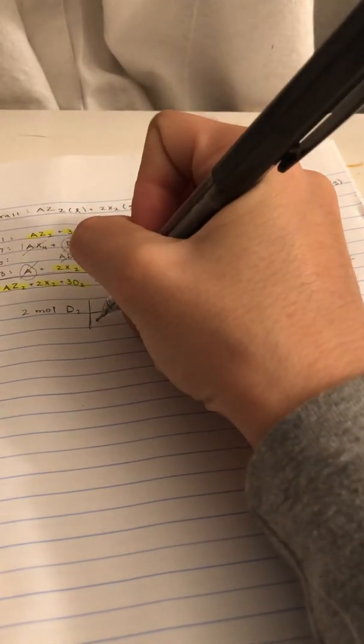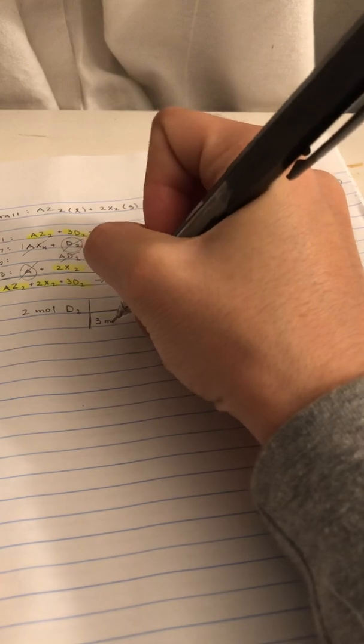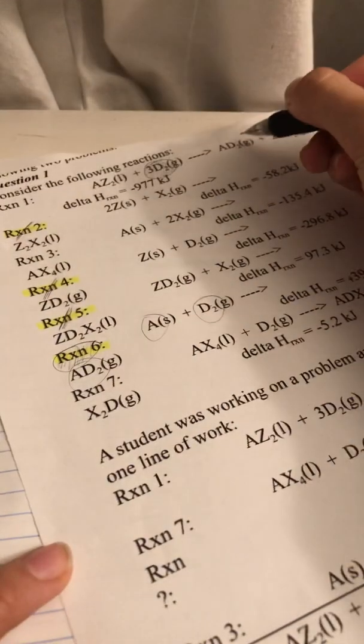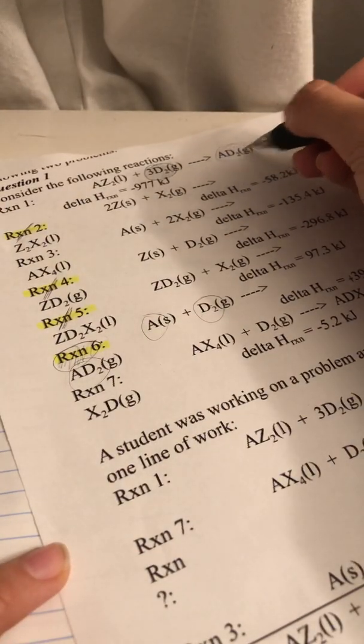So I'm going to do 3 moles D2 is equal to, and I'll pick 1 mole of AD2. AD2 is on the right side of the equation, and I'm going to pick this.